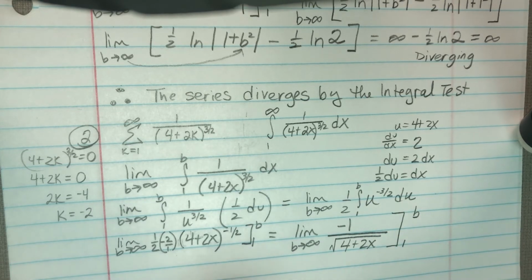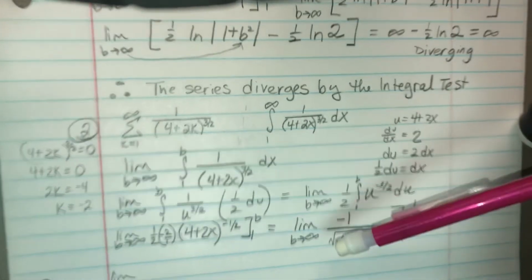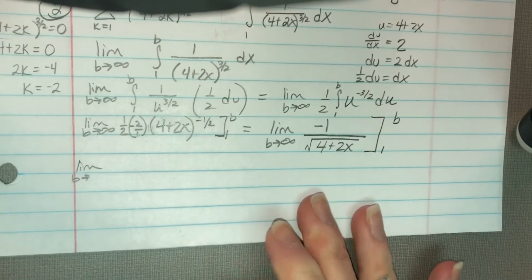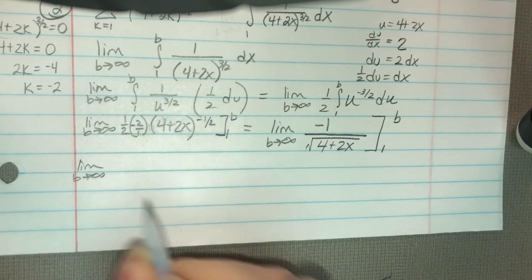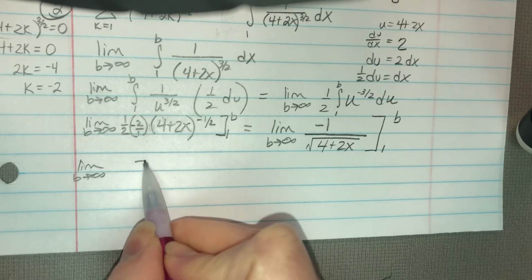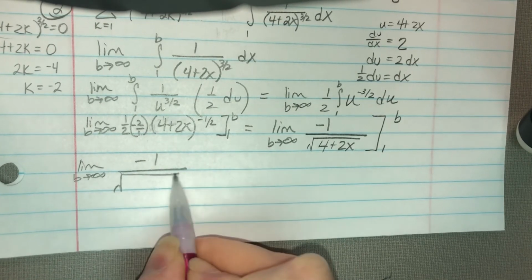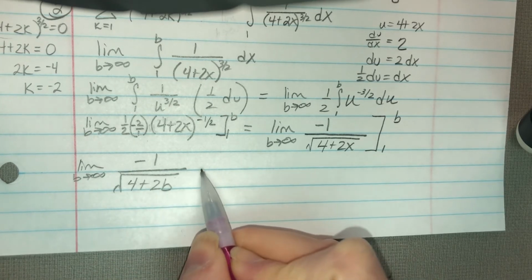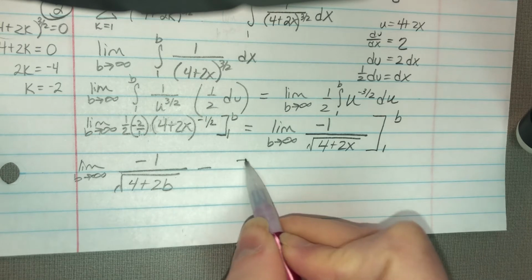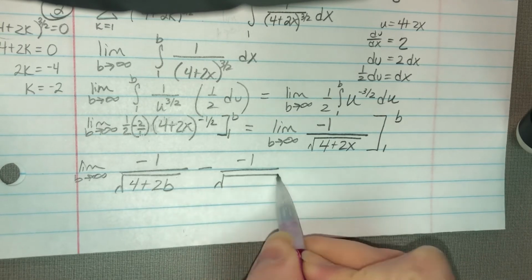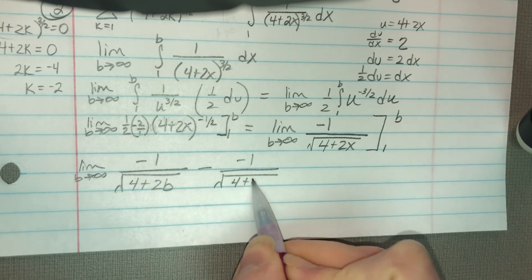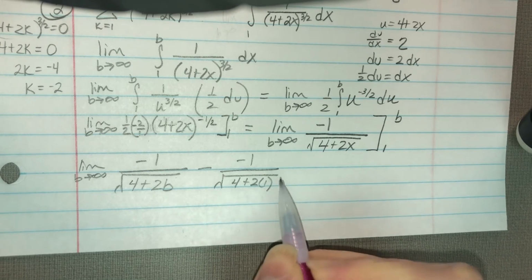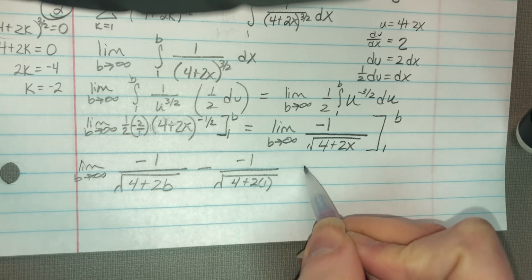So now I'm going to take the limit as b approaches infinity of -1 over the square root of 4 plus 2b minus -1 over the square root of 4 plus 2 times 1.